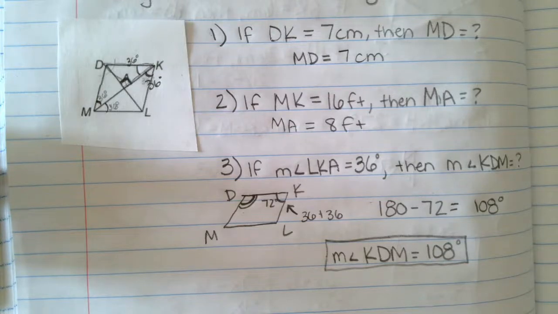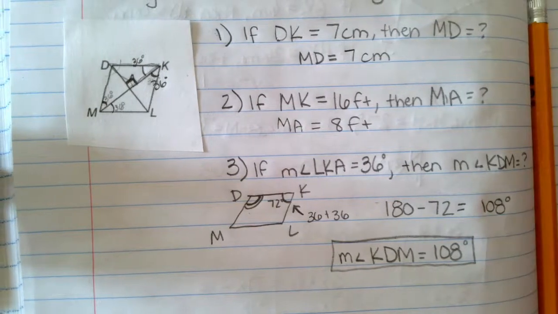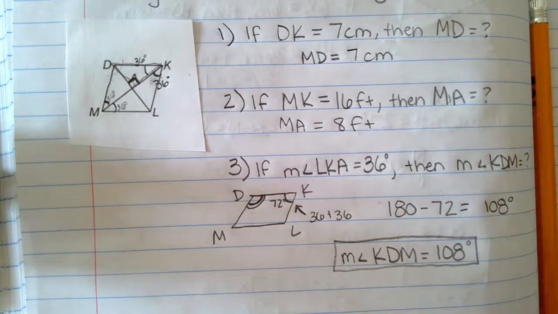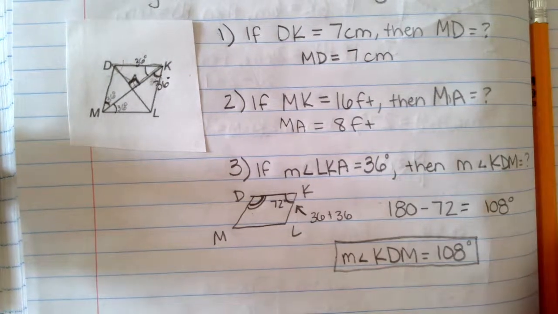Sometimes when you're stuck, when you're sitting there staring at it, it helps you to start filling in things you know, and then see what information you can find from there. Those are rock stars. Crushing it.